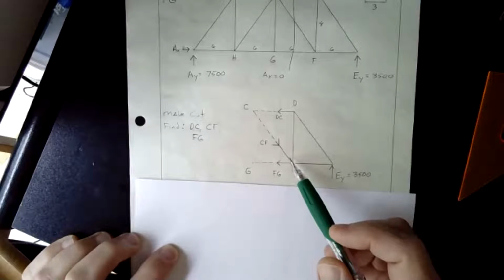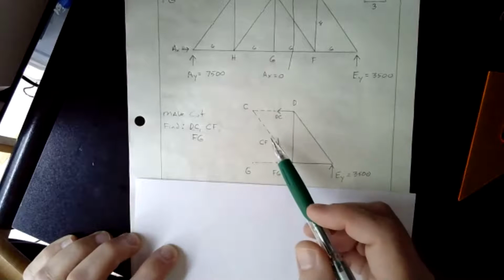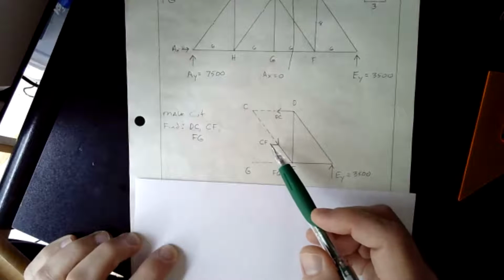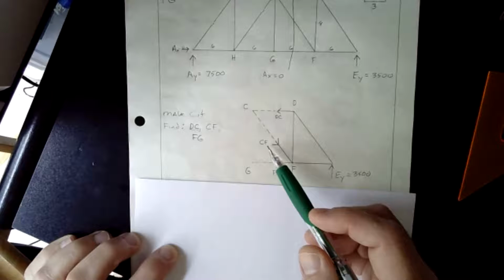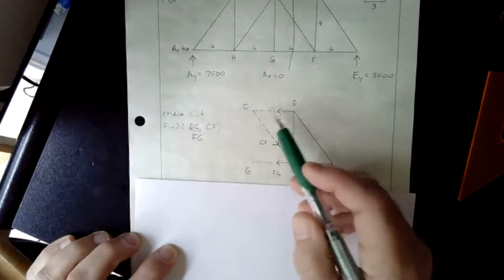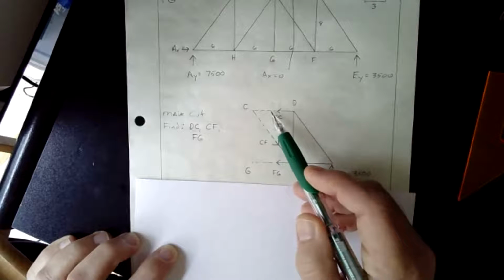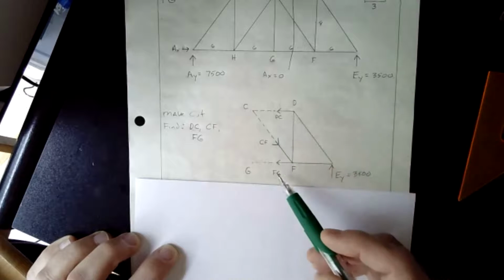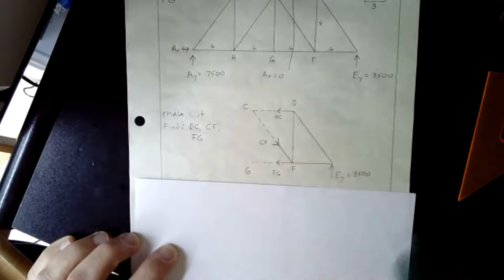So you could sum the forces in the y direction and get that one. And so if we did that, we could easily find what FG is. Another method would be to sum the moments about F. If we did that, then we could find what CD is. And then once we had those, we sum the forces in the X and we find that.